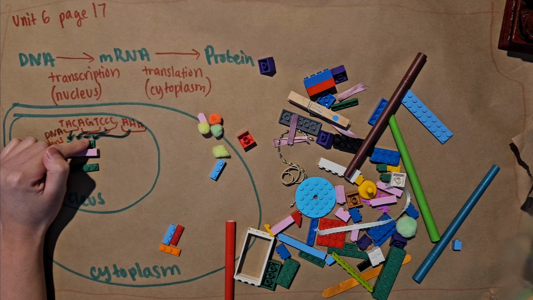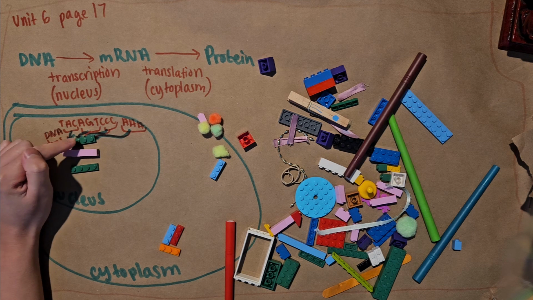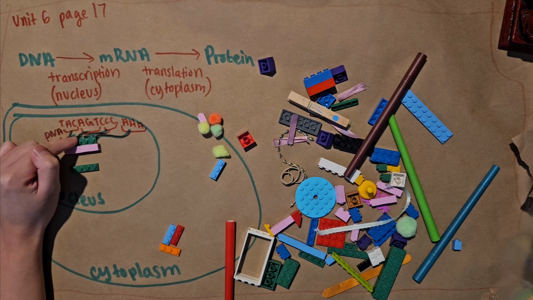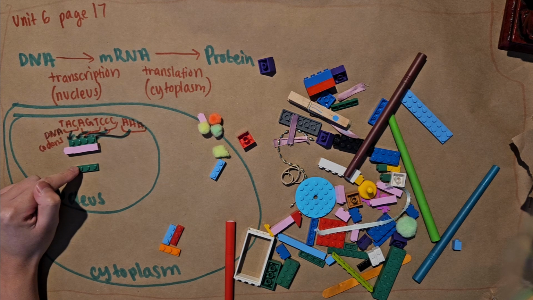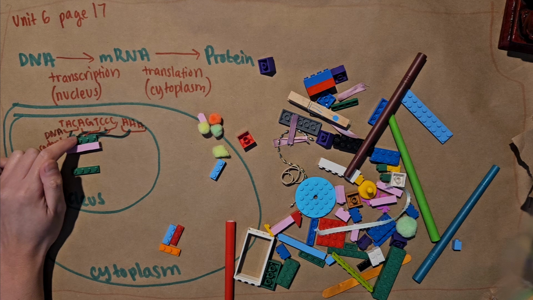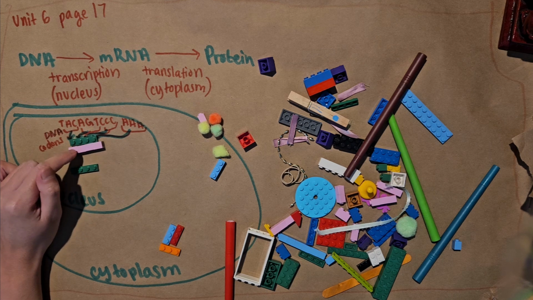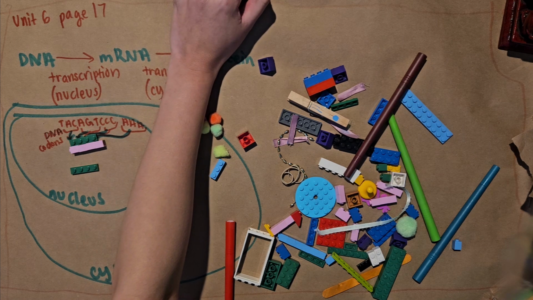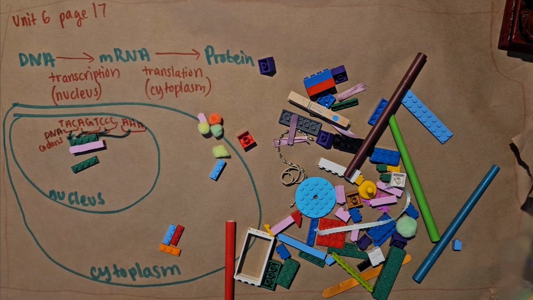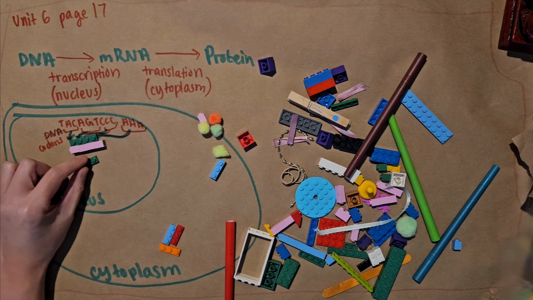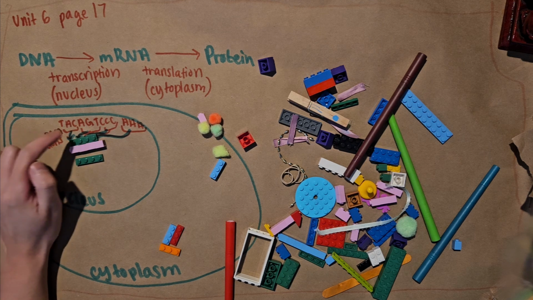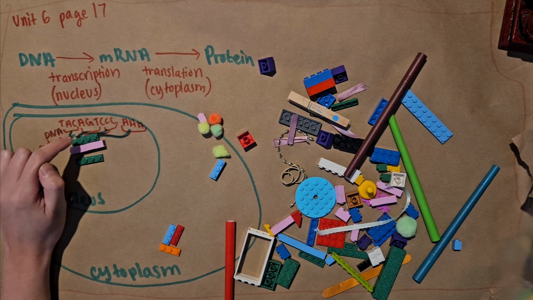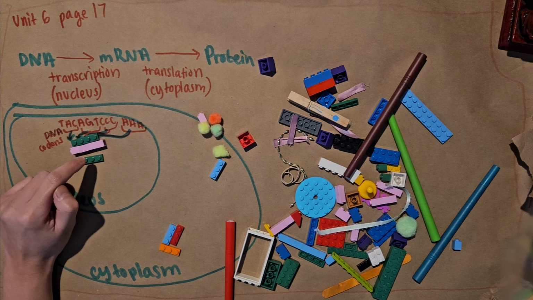Again, this side is the complementary template DNA that makes the mRNA. This side will be the coding strand. Because this side is complementary to this, and this is also complementary to this, this and this will be basically the same thing, except this will have T's and this will have U's. You can go to page 18, and that's where it talks about the template strand and the coding strand. Again, this is the template strand. This is the mRNA. This is the coding strand.